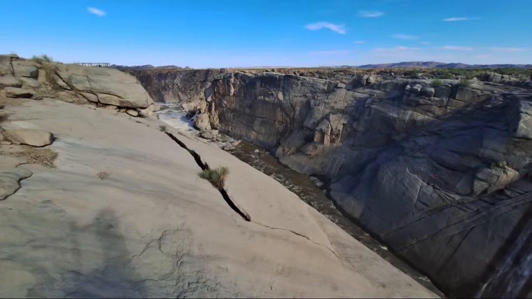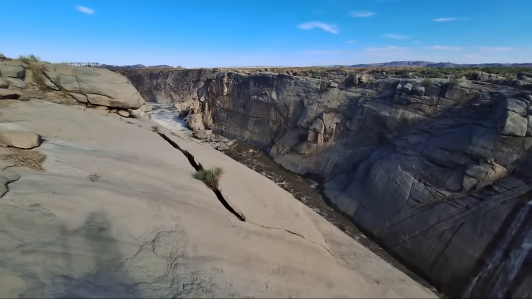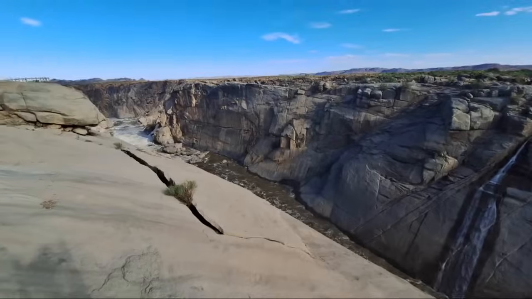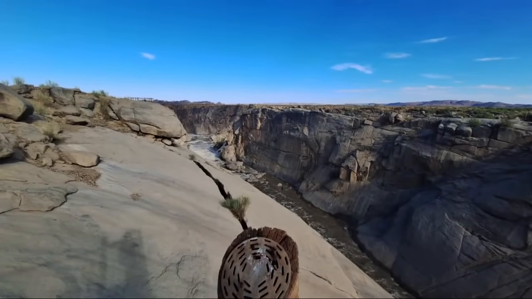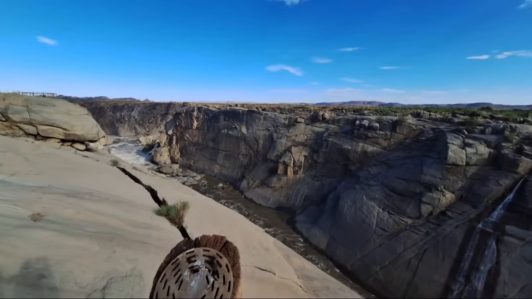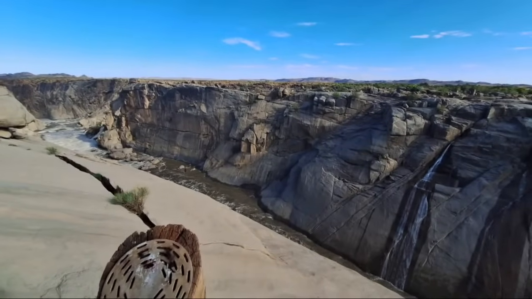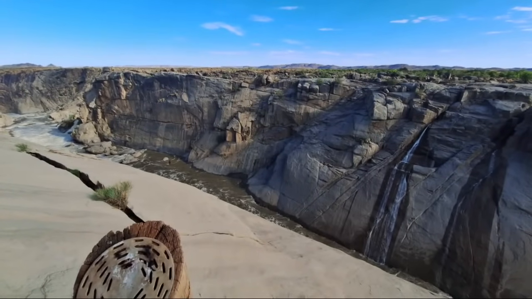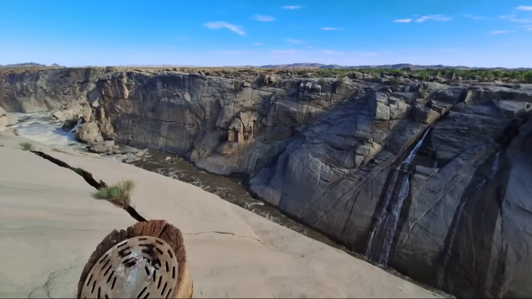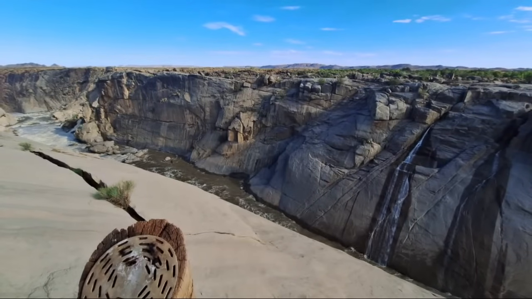Oh, we're getting a light spray of water. Let's see if we can move. Okay. Move it to here. So there you have some of the smaller falls. And I've been unable to catch up with it.